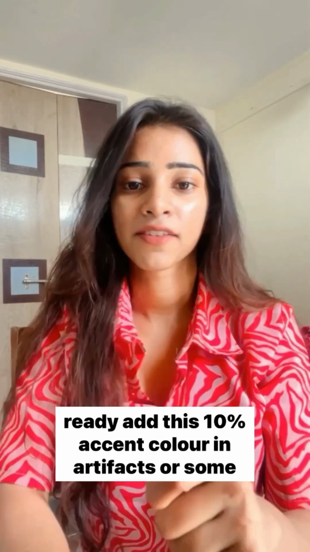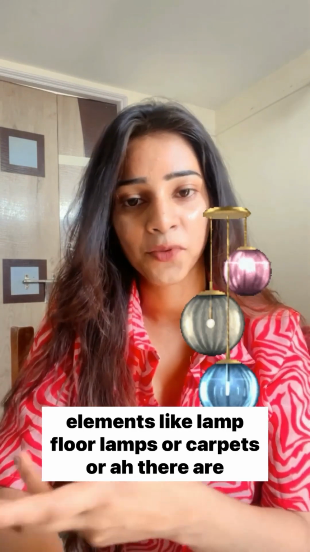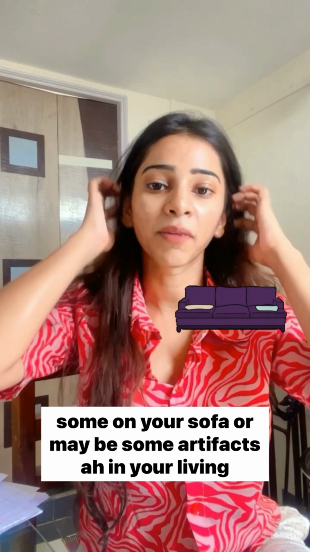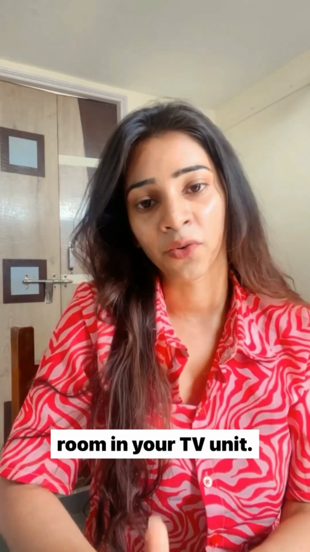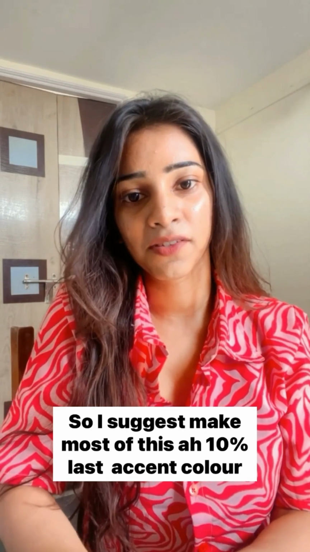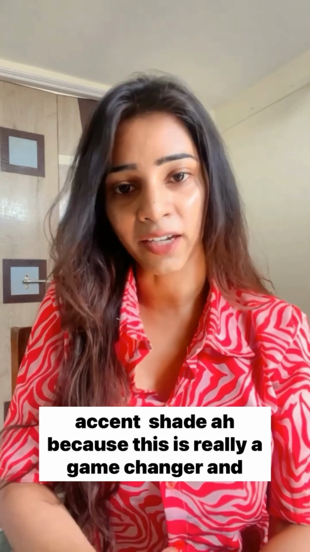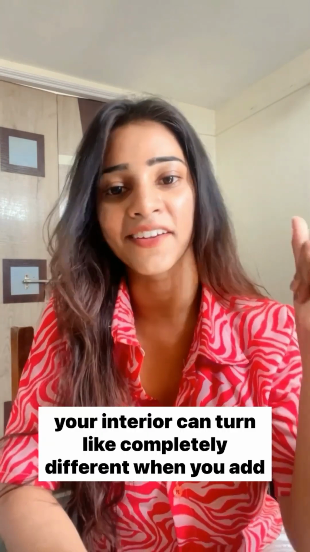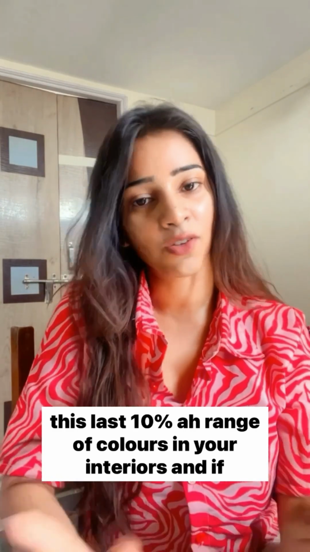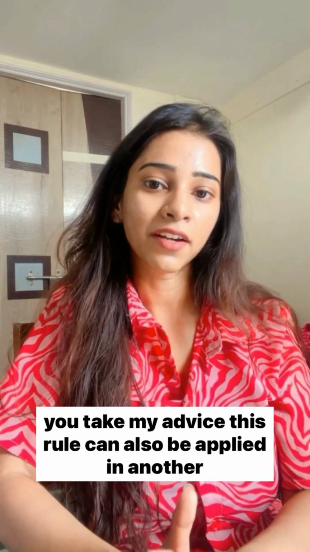Add this 10% accent color in artifacts or elements like lamps, floor lamps or carpets, or some throw cushions on your sofa, or maybe some artifacts in your living room, in your TV unit. So I suggest make the most of this last 10% accent shade, because this is really a game changer and your interior can turn completely different when you add this last 10% range of colors in your interiors.